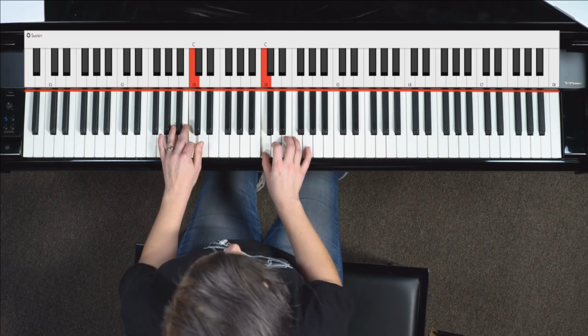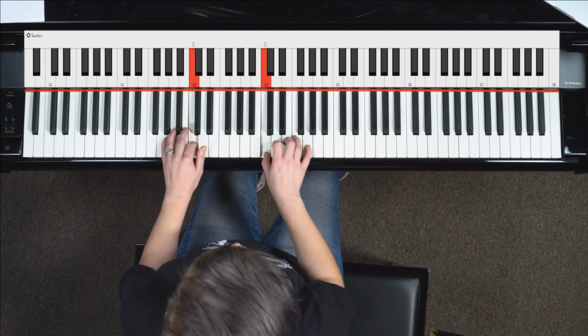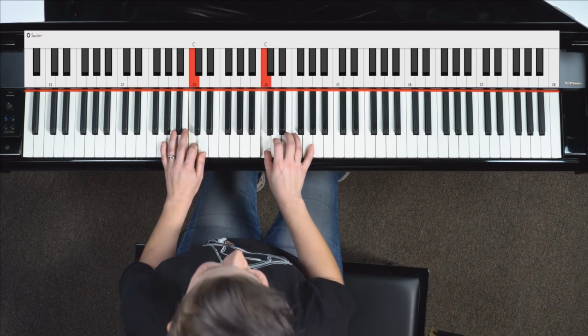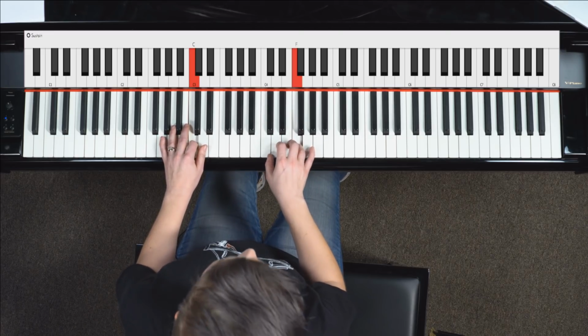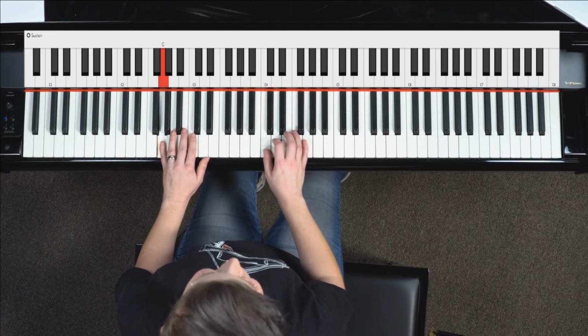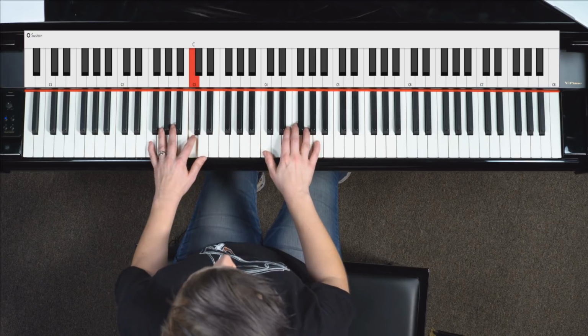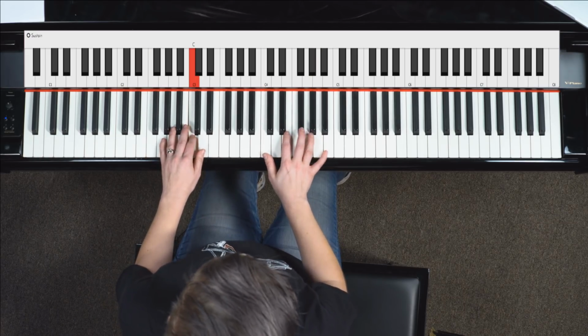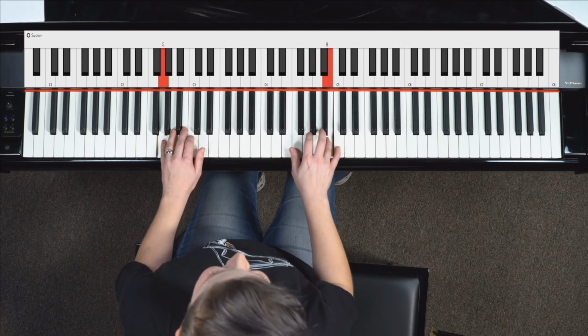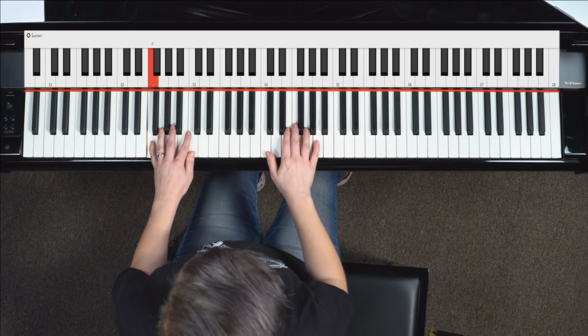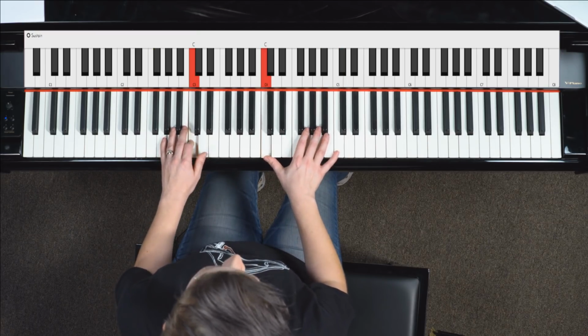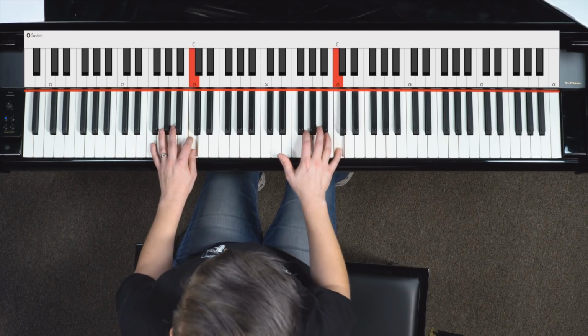C, C, D, C, C, C, E, C, C, C, F, C, G, G, G, G, C, A, C, C, B, B, B, B, C, A, C, C. Some repetition there. Here we go.